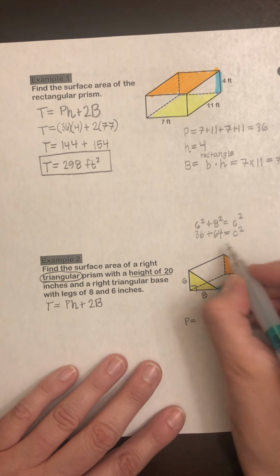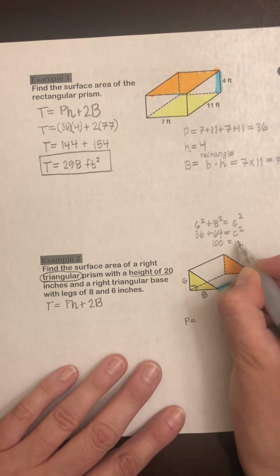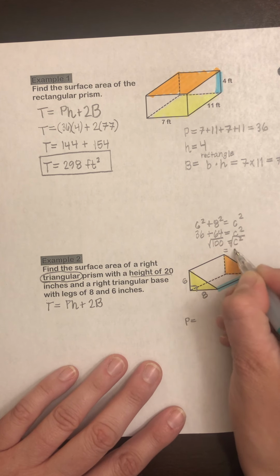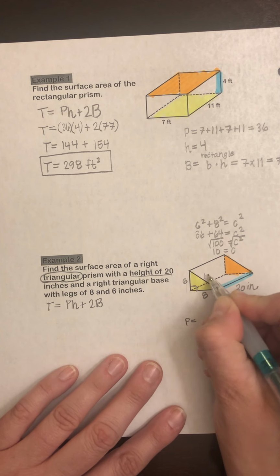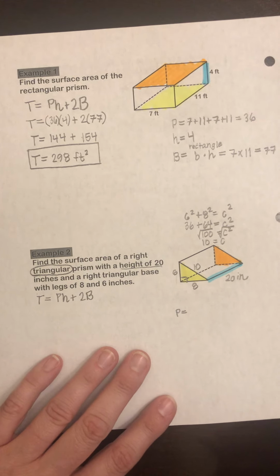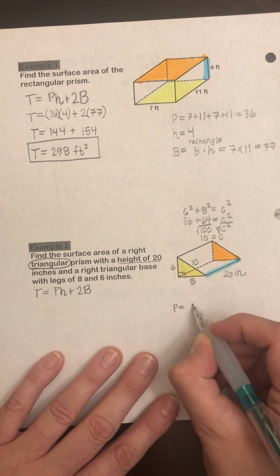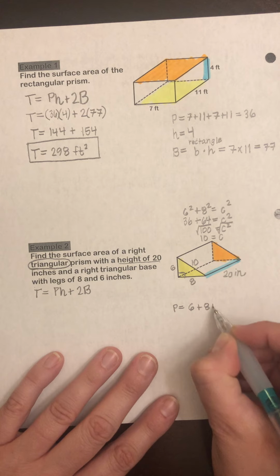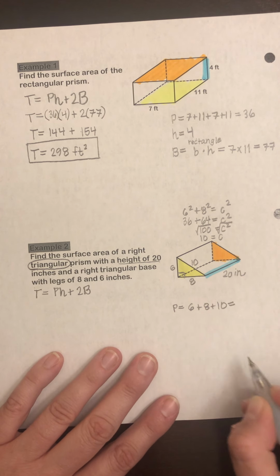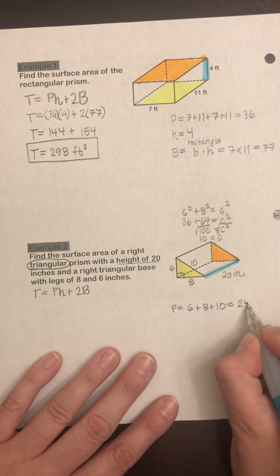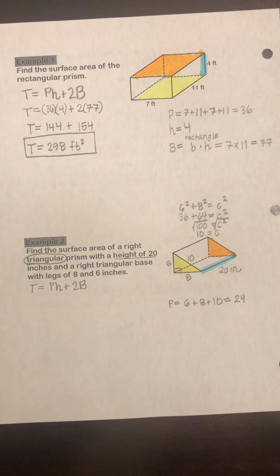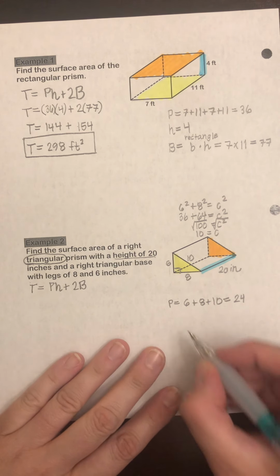So I have 36 plus 64, which is 100. Good news, that is a perfect square, and our missing side is 10. So when I go to do the perimeter, and remember this means the perimeter of the base, and the base is the triangle. So I want to go the distance around the triangle. I'm going to add 6 and 8 and 10 together, and that's going to give me 24. So the perimeter of the base is 24.